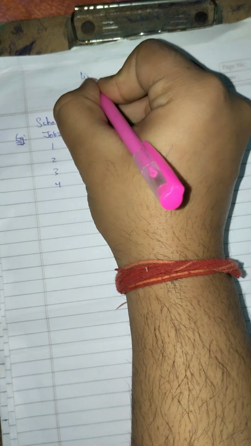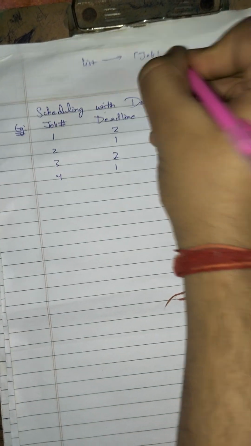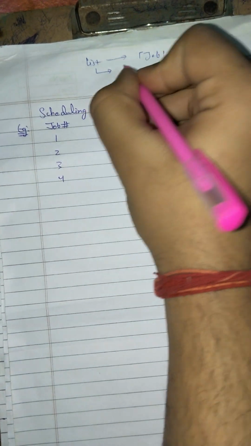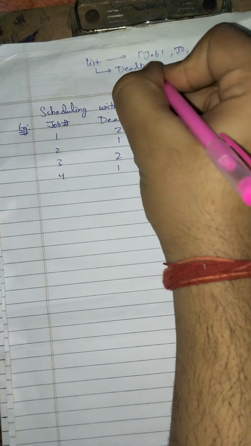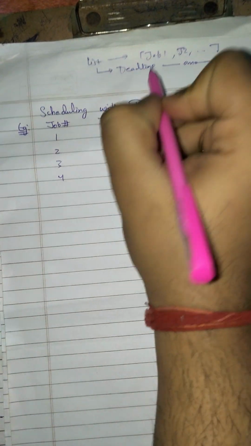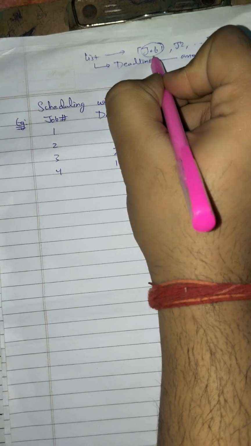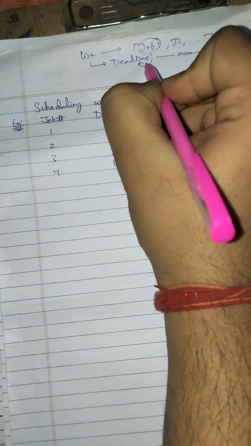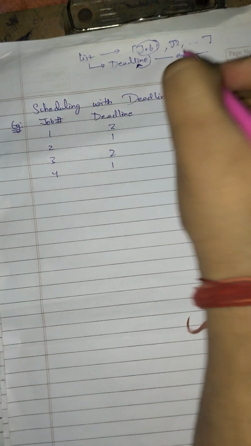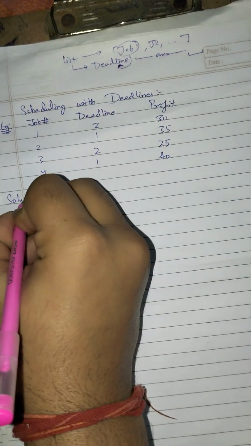Here we have a list of jobs: job one, job two, and so on. Along with these jobs, a deadline is given as well as an associated profit. Now if we complete these jobs either before this deadline or at this deadline, then we will generate the associated profit. So let's start solving it.